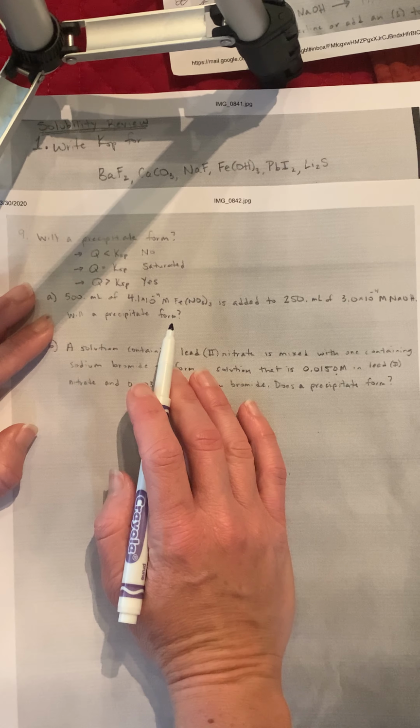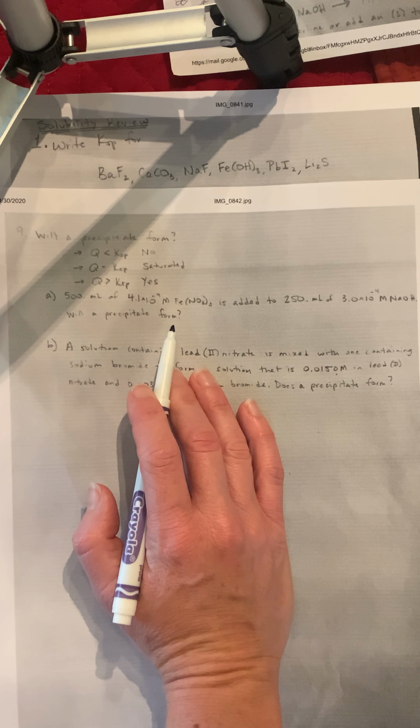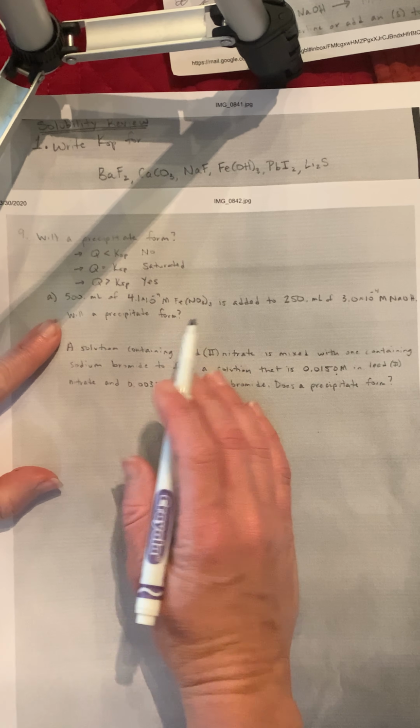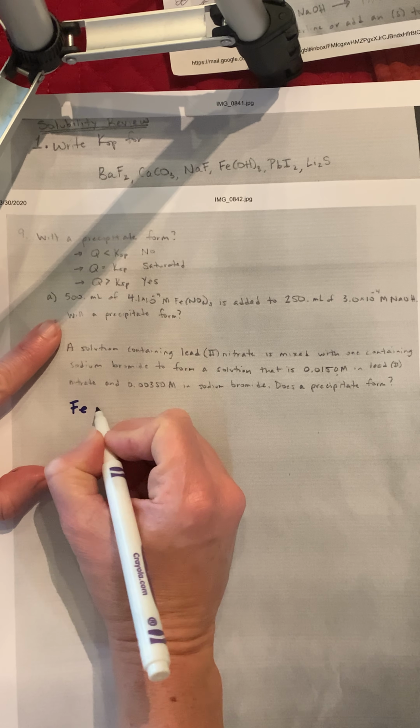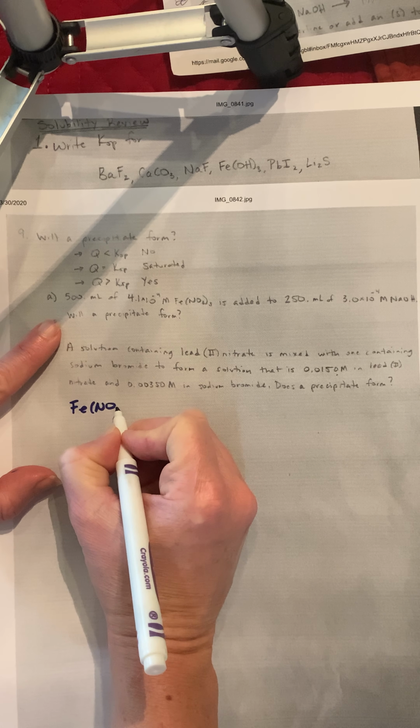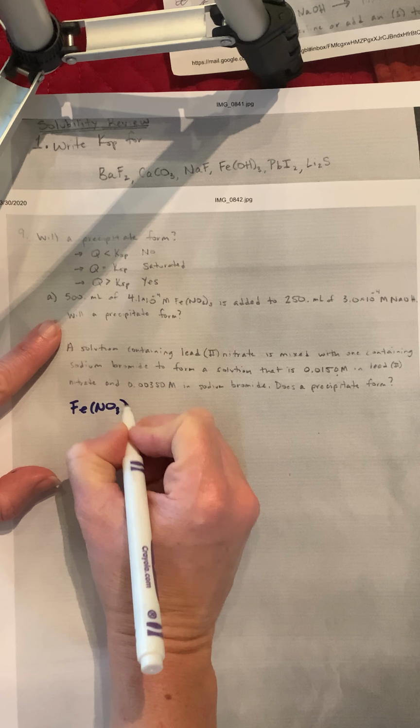Number 9 is a doozy. So we have a 500 milliliter solution of that concentration iron nitrate. It is added to 250 of 3.0 times 10 to the negative 4th molar NaOH. Will a precipitate form? So we are going to write out the reaction that is taking place here. We have iron nitrate. Is it iron 3 nitrate? It is, so this is a 3.